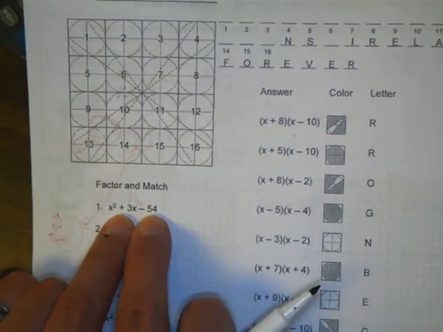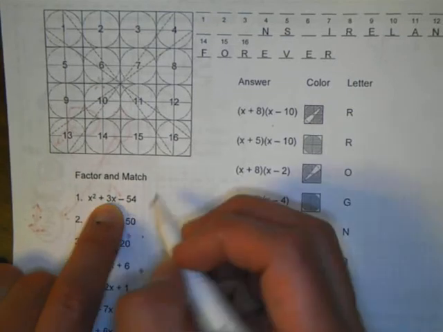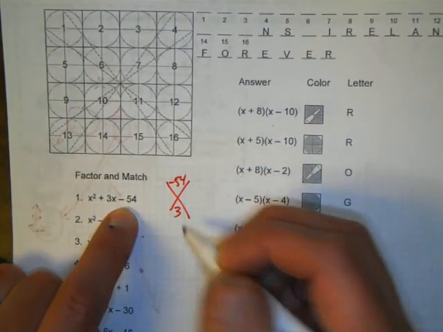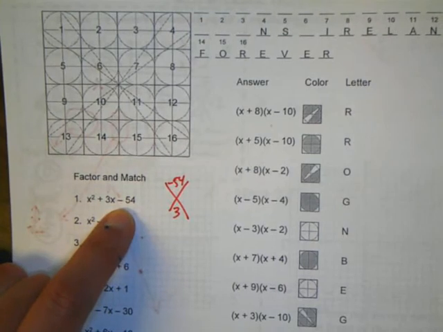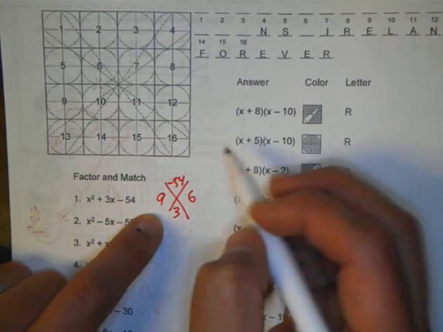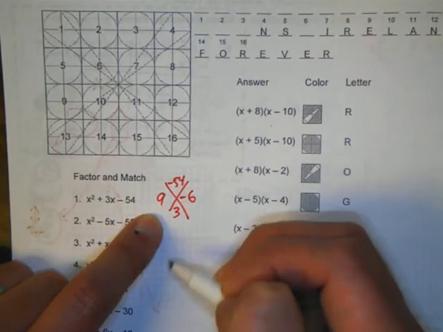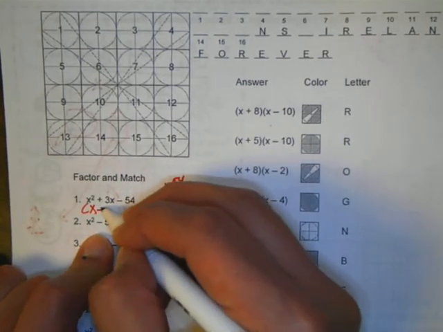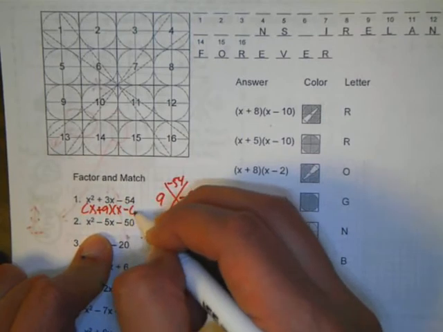Okay, back page, guys. You should know how to do this. Should be pretty easy. Solve each one. So for example, this one I'm going to do negative 54 and the 3. Thinking a 9 and a 6. 9 times 6. But I need them to be negative. That one has to be negative. So this one right here is going to be x plus 9, x minus 6.